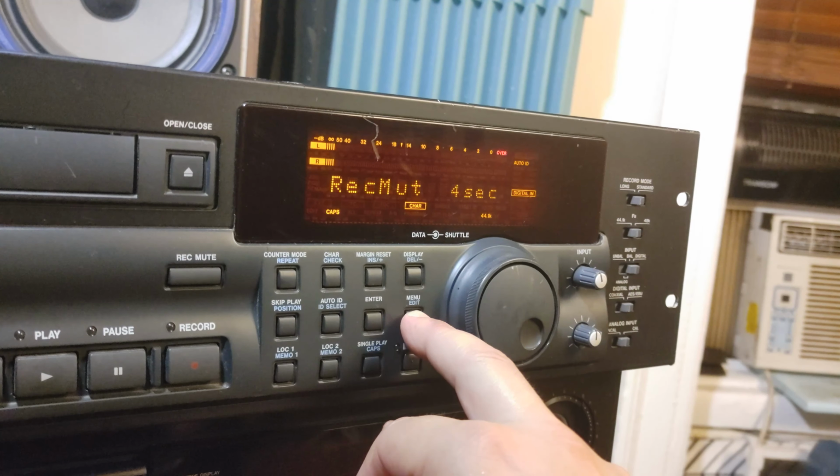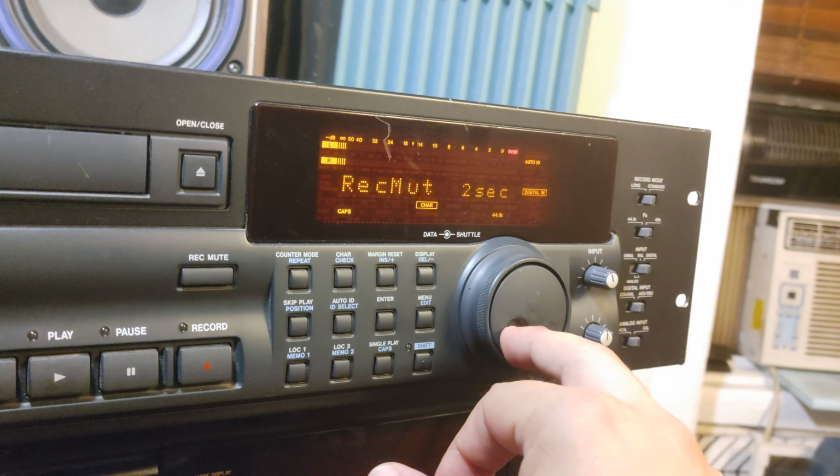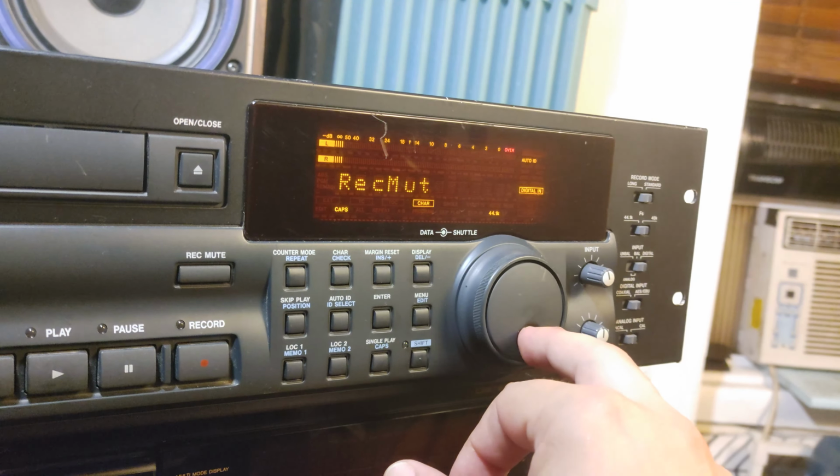Recording mute, how much do you want recording mute to be? 3, 4, 5. I think the default is 4, I leave it there.